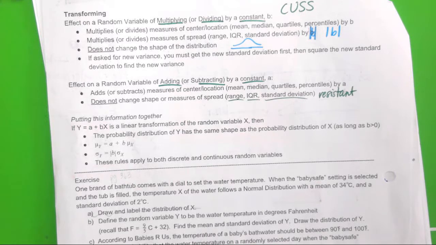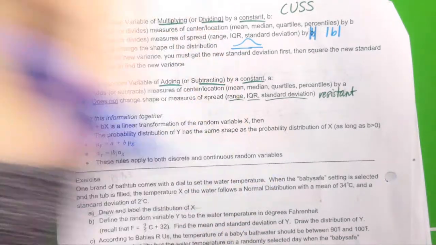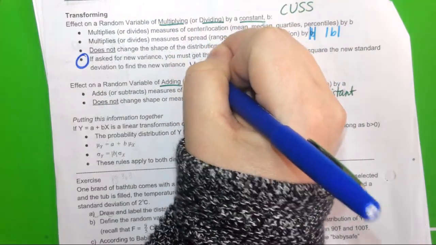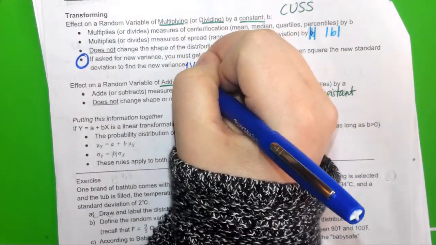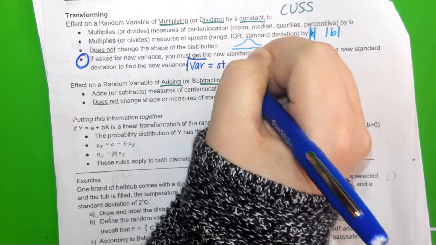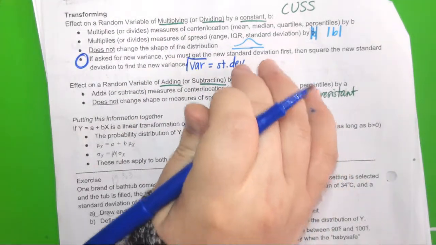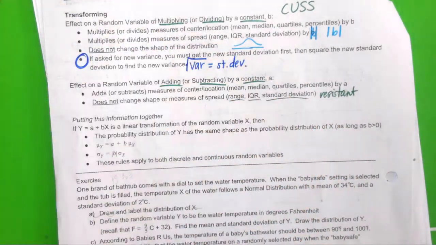The only interesting thing that I would put a star by, that you probably do want to remember, is the last bullet, which says if you're asked for a new variance, you have to find the new standard deviation first, and then square it to find the new variance. As we talked about yesterday, if you take the square root of the variance, you get the standard deviation. So you always want to go to standard deviation first, and then to variance.